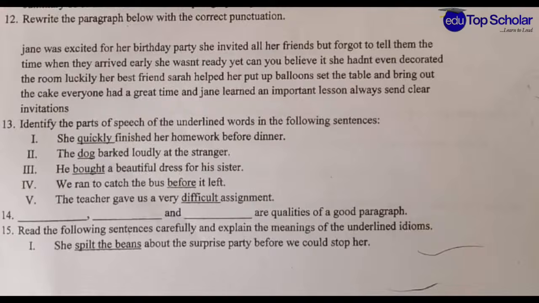Number 13, identify the part of speech of the underlined words in the following sentences. We are going to underline some aspect of each of the sentences we are going to give you. The aspect we are going to underline will be a word, and we ask you to tell us the part of speech that word belongs to. Number 1, she quickly finished her homework before dinner. The underlined word is quickly. Quickly is an adverb. That is an adverb of manner. How did she finish it?